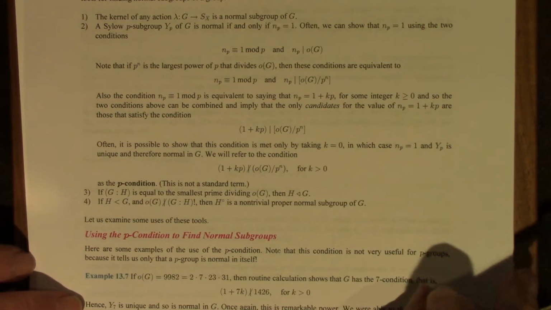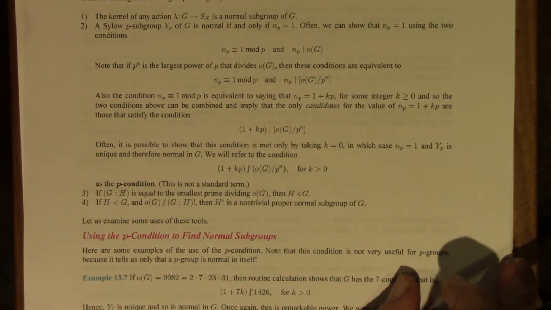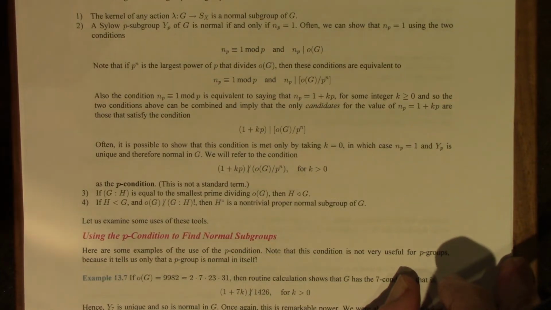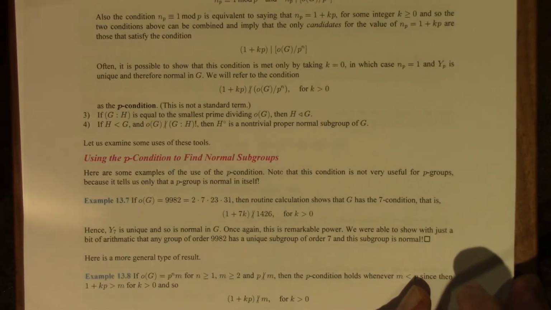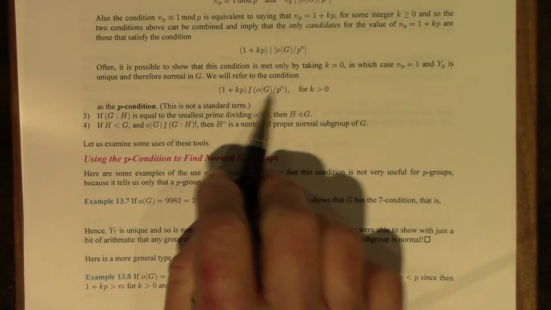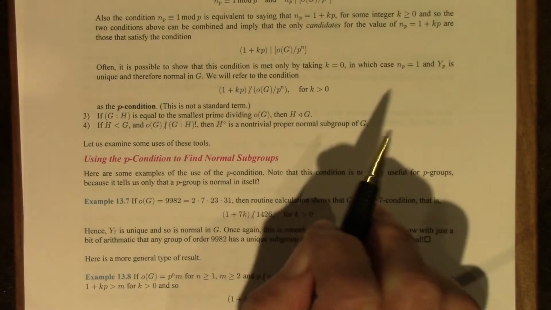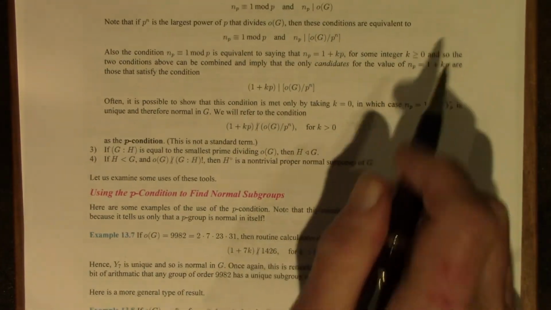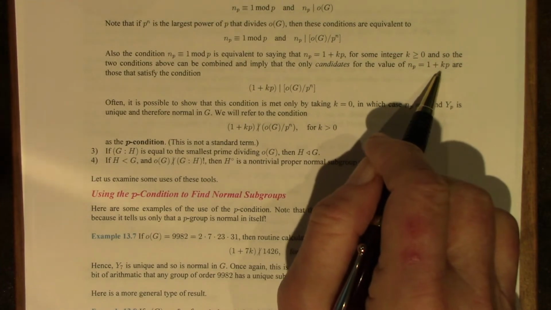And as we're going to see, oftentimes it's possible to show that this condition is met only by taking k equal to 0, in which case n_p is equal to 1.